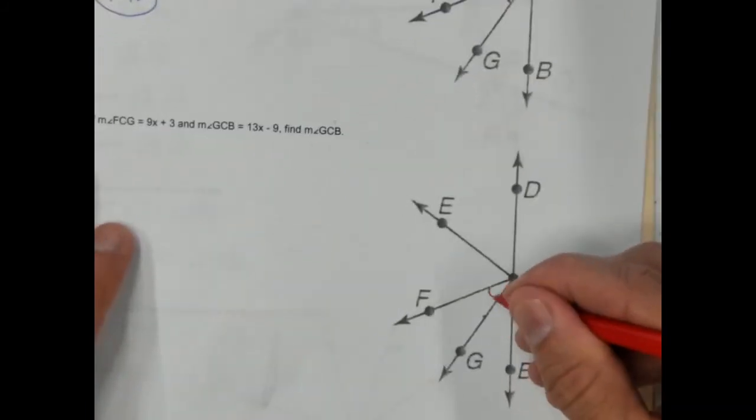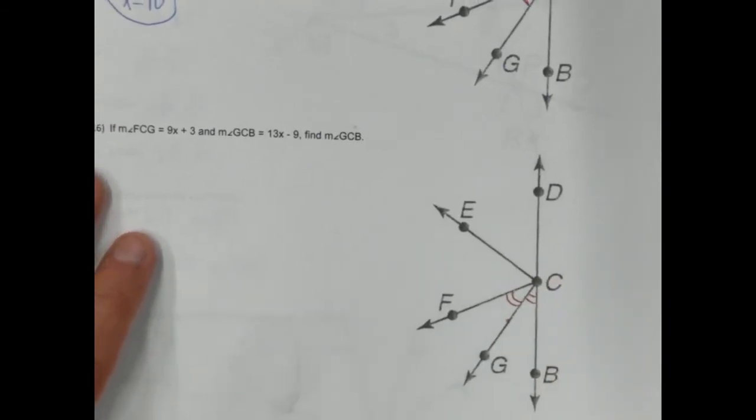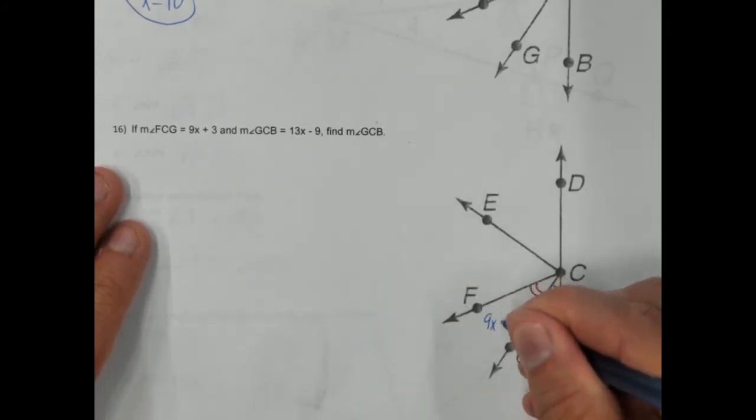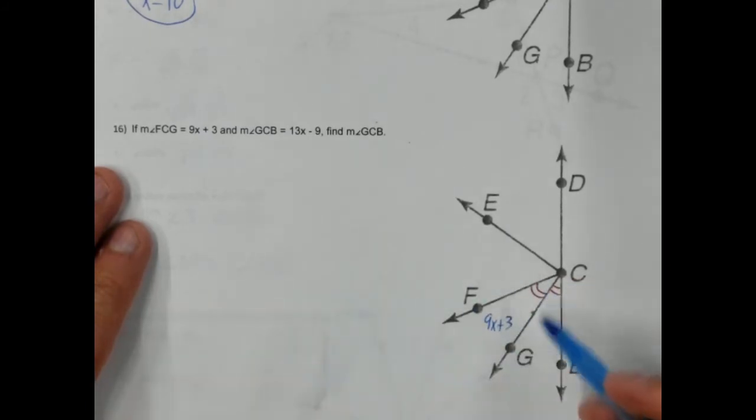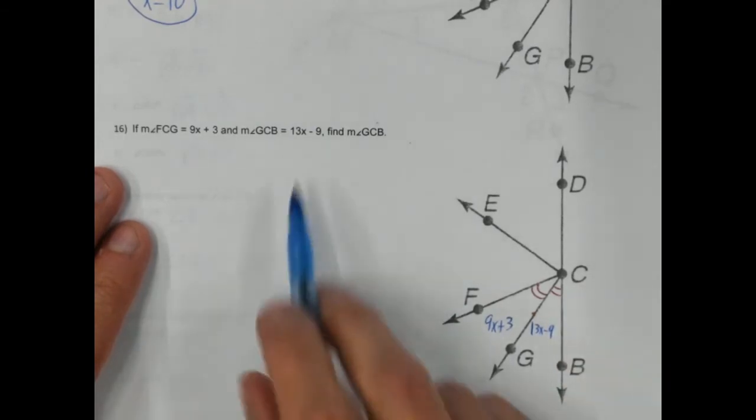And by the way, it's assumed that these conditions are down here as well. So I'm just going to write the notation so we don't get confused. Okay. So FCG, which is this angle here, is 9x plus 3. I'll keep it blue. So 9x plus 3. And then GCB, which is this other angle here, is going to be 13x minus 9. Okay. And it's asking us to find G.